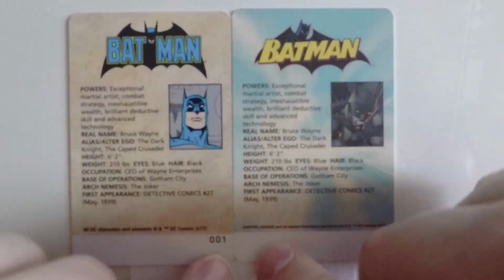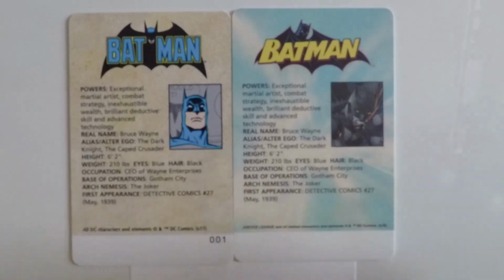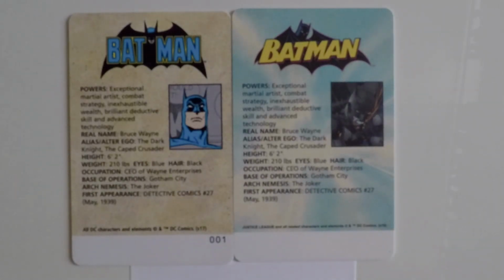So on the back of these cards, it will list the logo, old logo and new logo. In some cases, a number. As you see, the Series 1 on the left has 001, making it the first card of this set. And the Series 2 doesn't have a number on it. And it also lists some other stuff, like the powers. For Batman, both read the same powers. Series 1 and Series 2, no difference there.